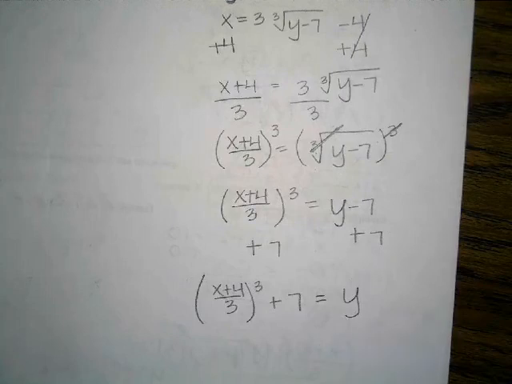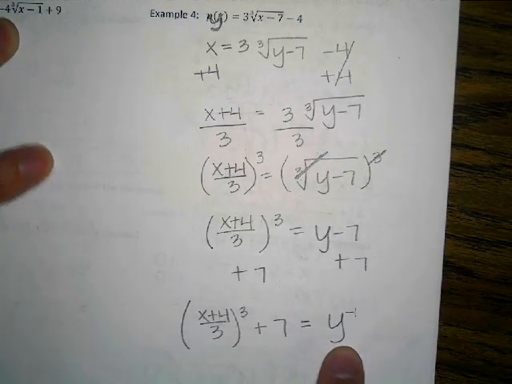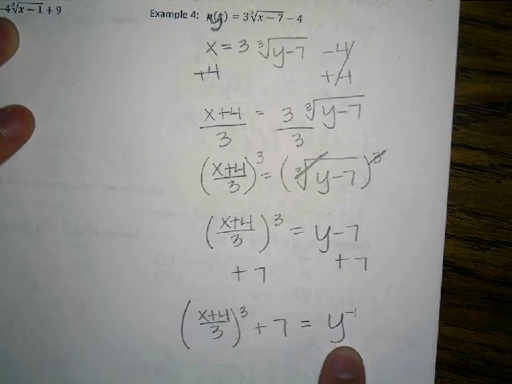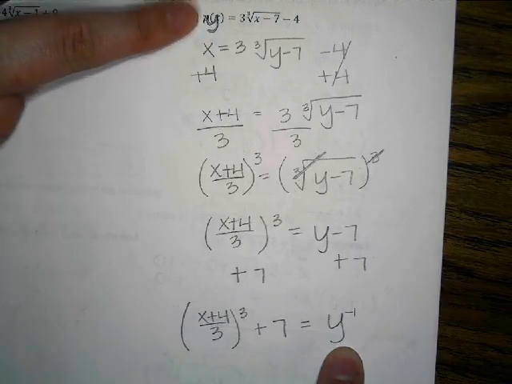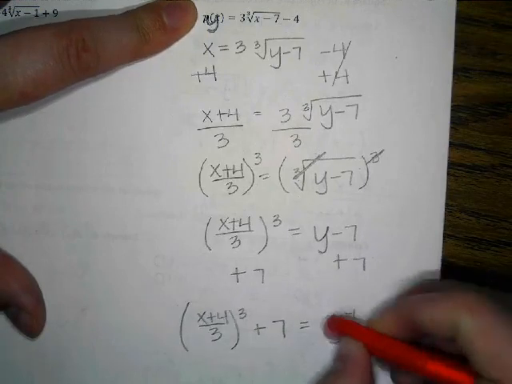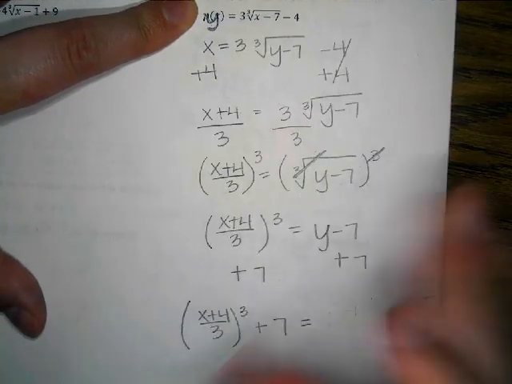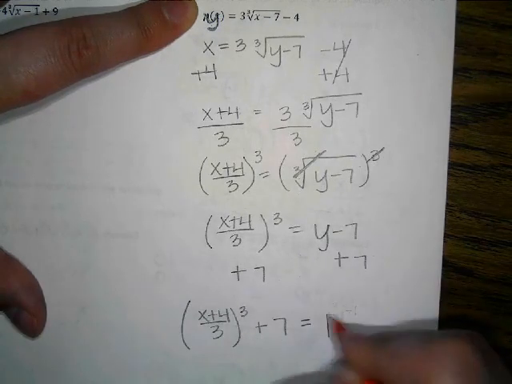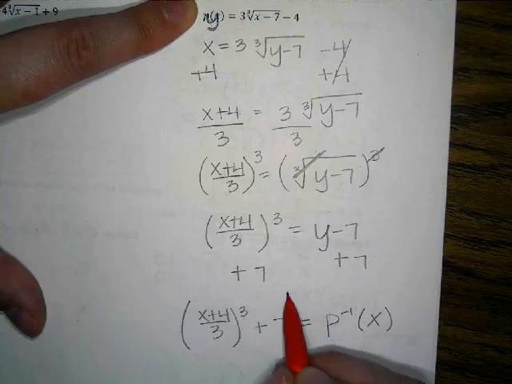It's not quite right. It's very, very close, but it's not quite. So if we look at the original problem, it needs to have a p inverse of x instead of a y inverse. So I'm going to go back here and say, okay, my final answer should actually say p inverse of x, not y inverse. I have to make sure that my notation at the end matches the notation of the original problem.